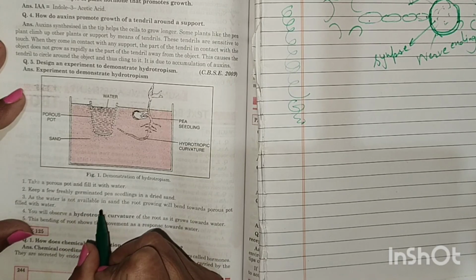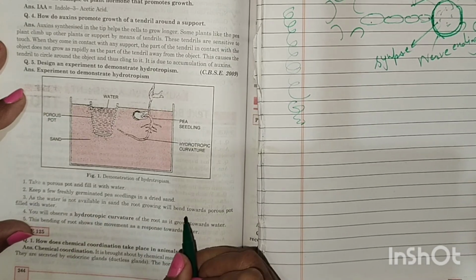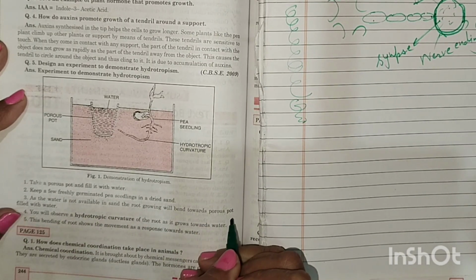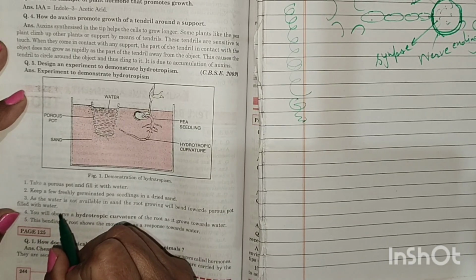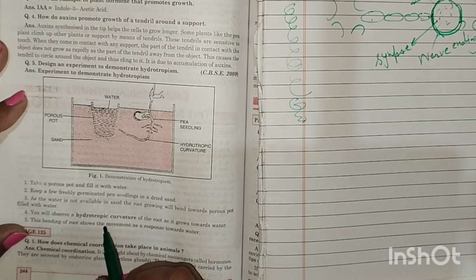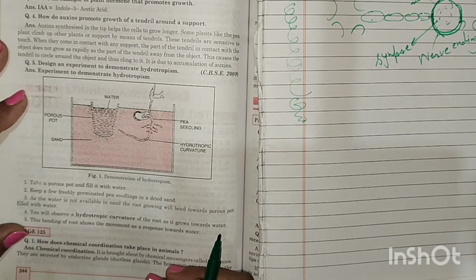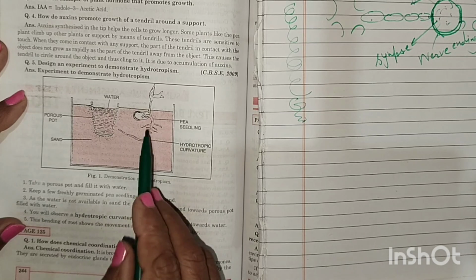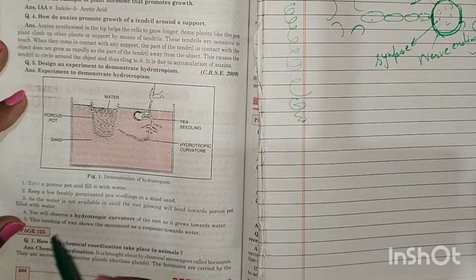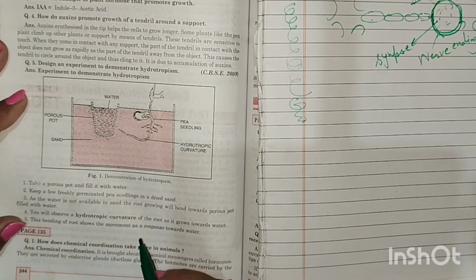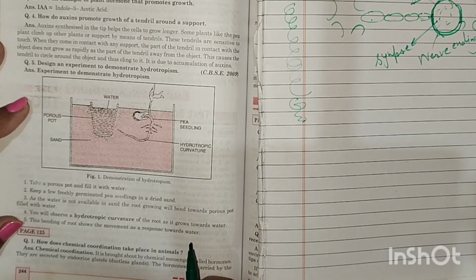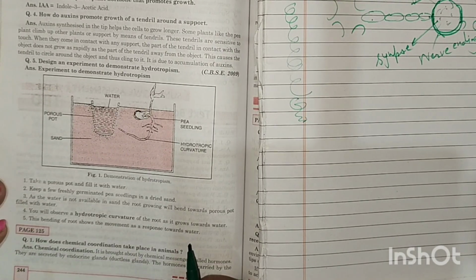As the water is not available in the sand, the root growing will bend towards the porous pot filled with water. You will observe a hydrotropic curvature of the root as it grows towards the water. Root grows towards the water. This bending of root shows the movement as a response towards the water.